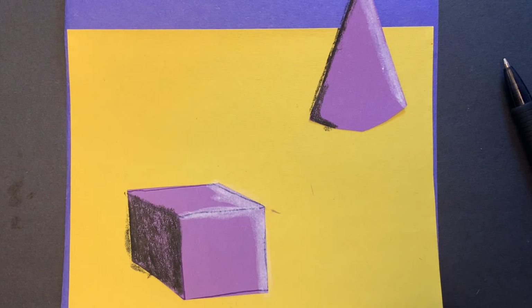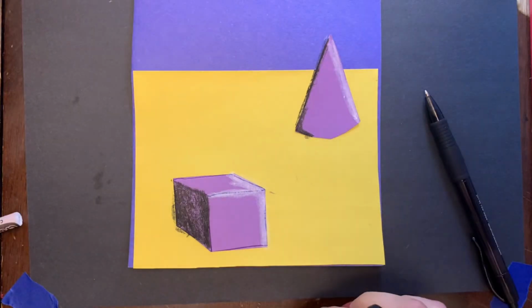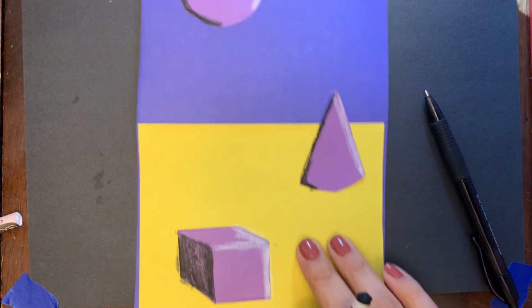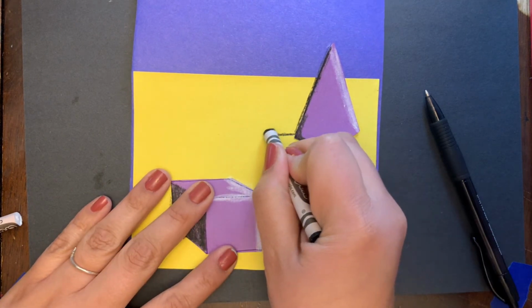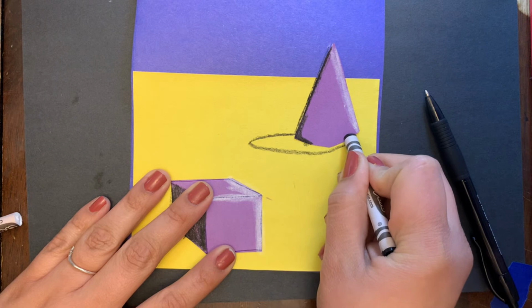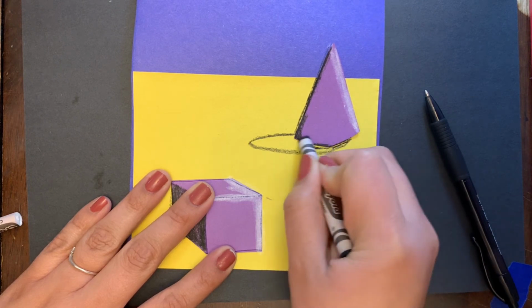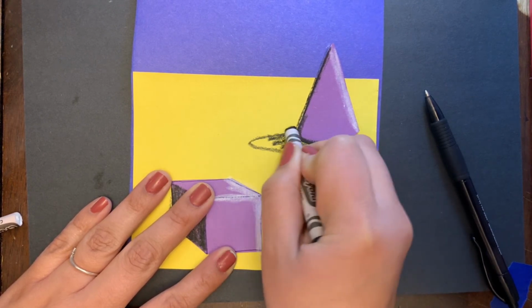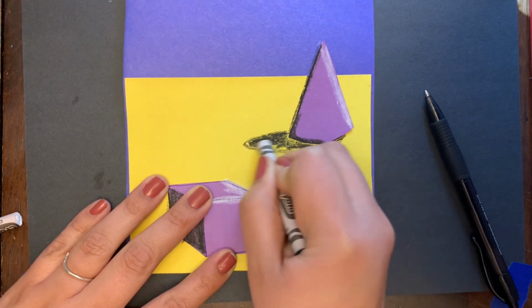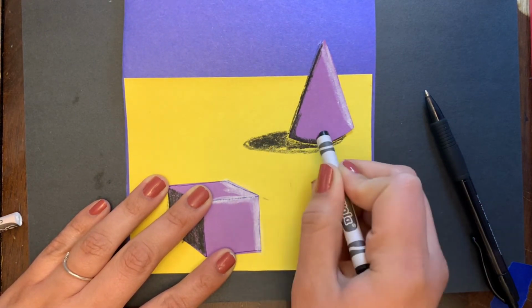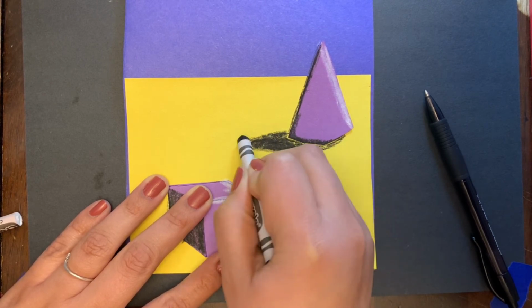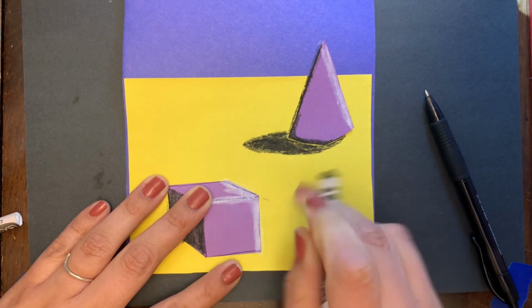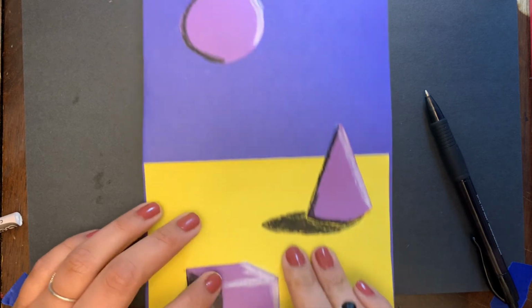And after we have all of our shading in on our shapes, we're going to be able to put shading on our shapes itself. So you can see I drew like a little oval facing towards the left side, and I'm just going to color that in. Just like that.